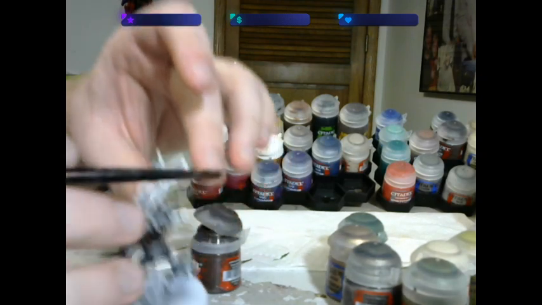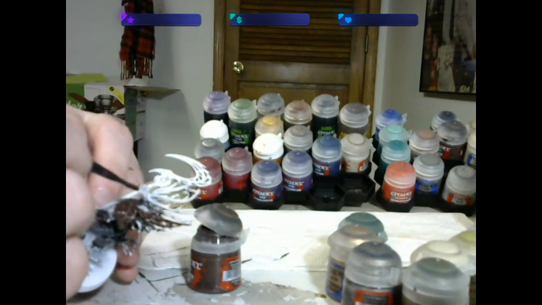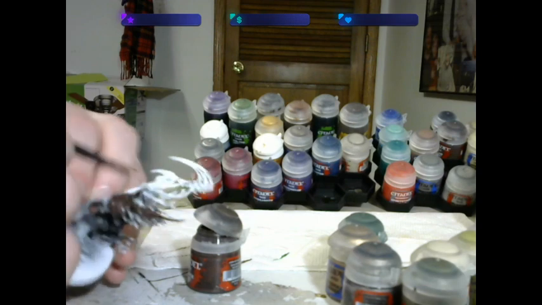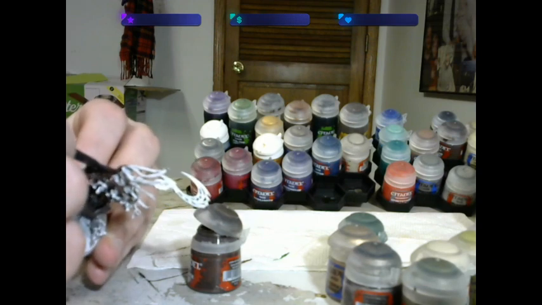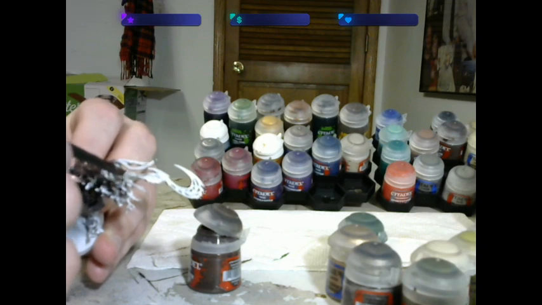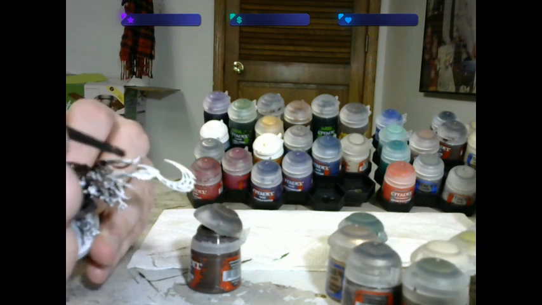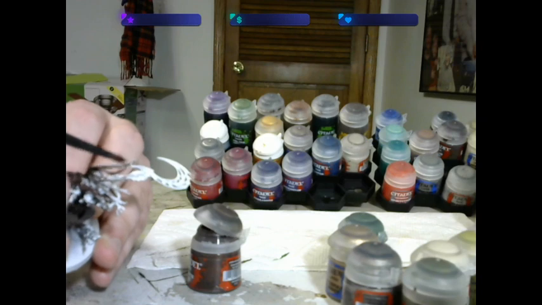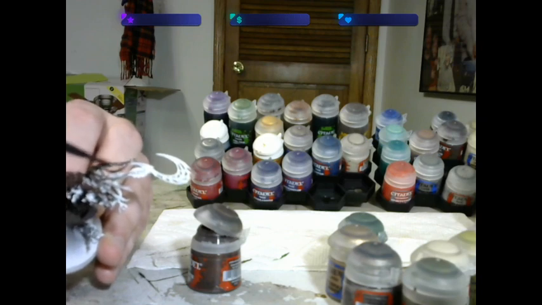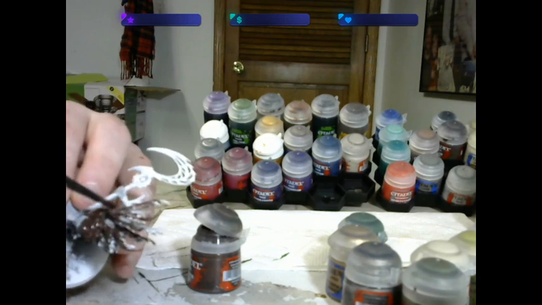Yeah, I should be able to get a base coat of brown on the entire model. And that'll kind of be the finishing point for the night. There'll still be plenty of work to do next time.